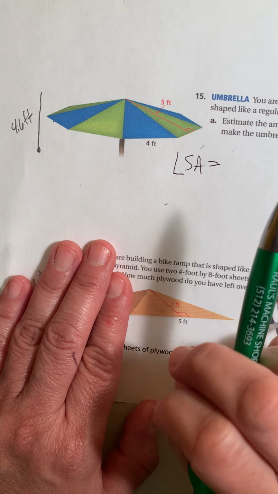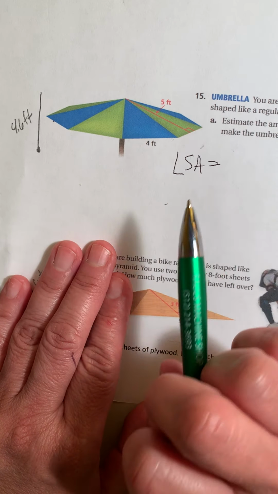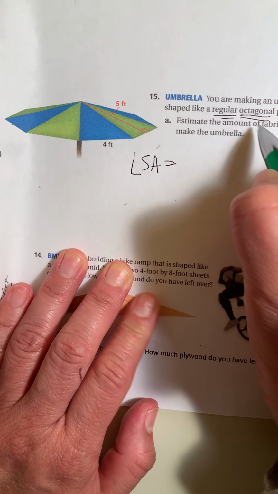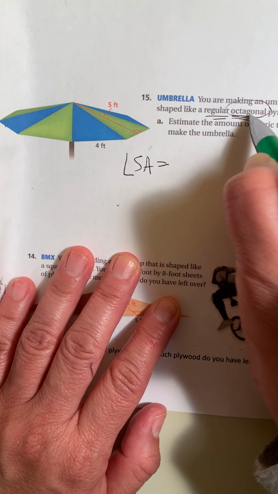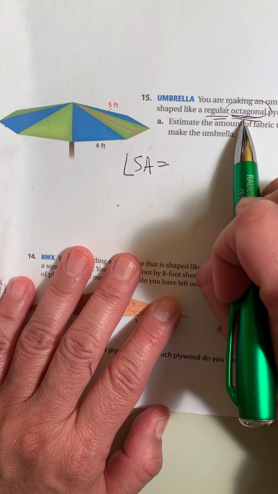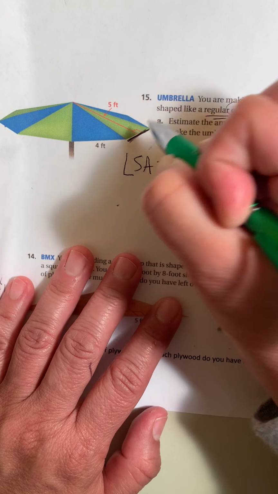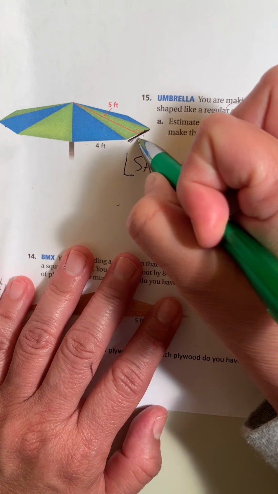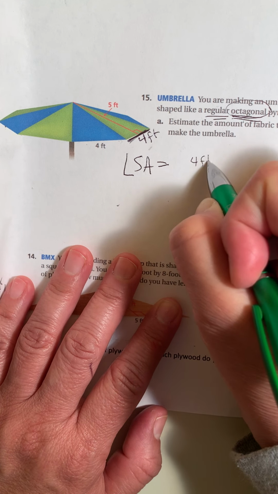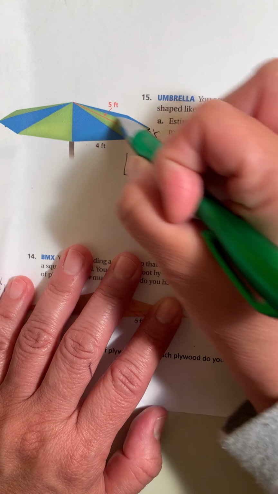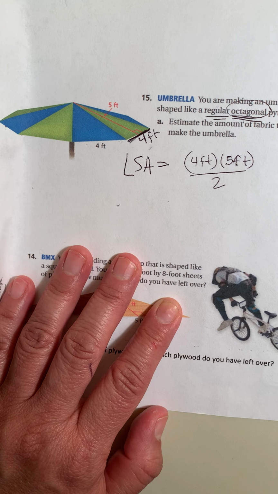That's one reason you would want to just find the lateral surface area. So to find the lateral surface area, I only have to find the area of one triangle because they're all going to be the same. It says it's a regular octagonal pyramid. So I'm going to have to find the area of one triangle and then multiply it by how many sides is an octagonal pyramid? 8. So times 8. So I need to find this here. Since it's regular, this is going to be 4 feet. So my formula is going to be 4 feet times the height, 5 feet, divided by 2.